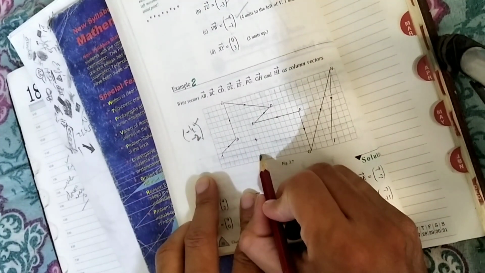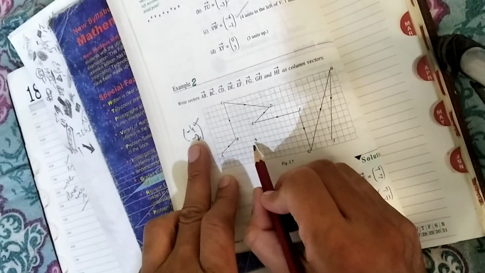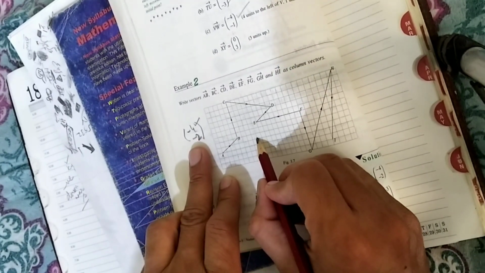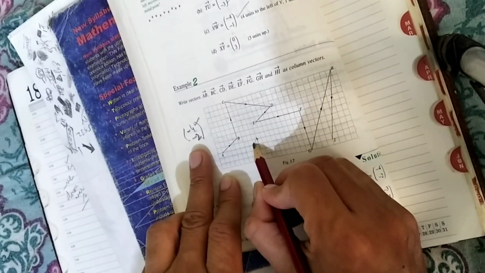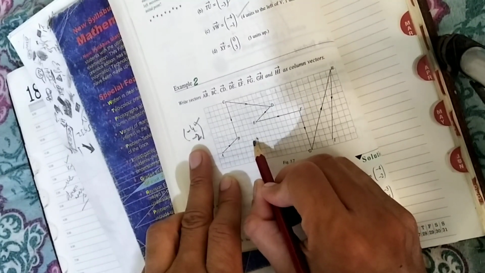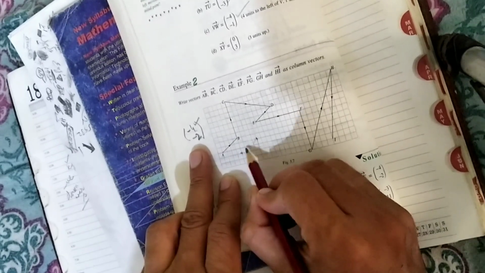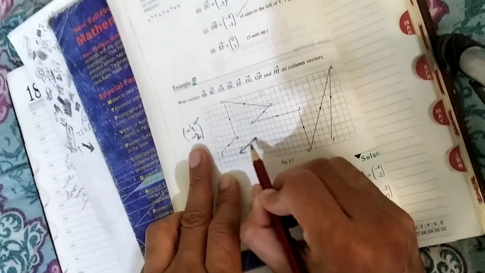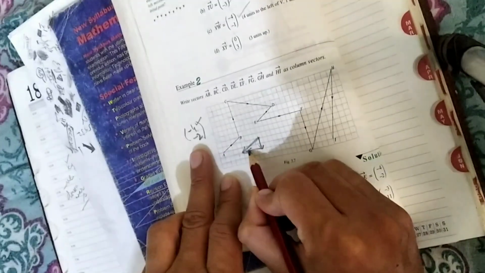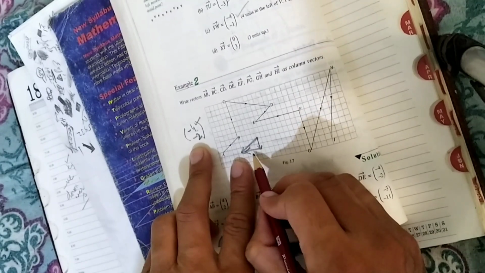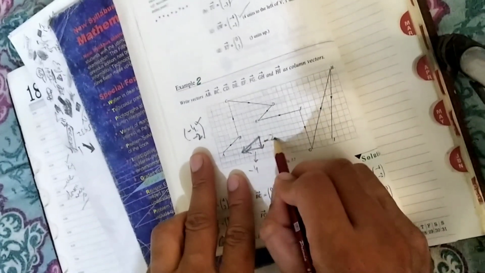And y is downward, so it is 2 points downward and 4 points left. 1, 2, 3, 4, 1, 2. This is the vector, 2 points downward and 4 points left. So that's why it is -4 and -2.